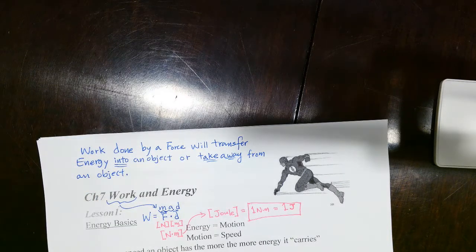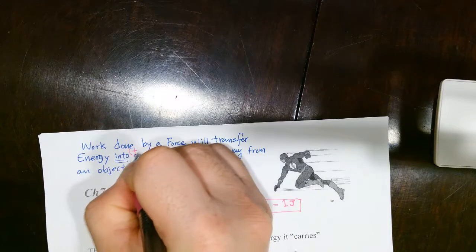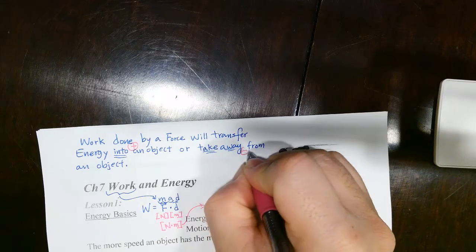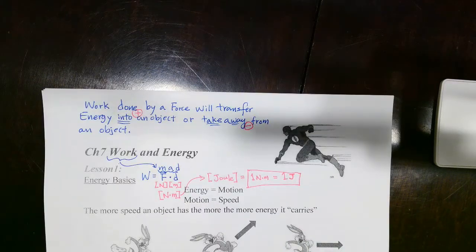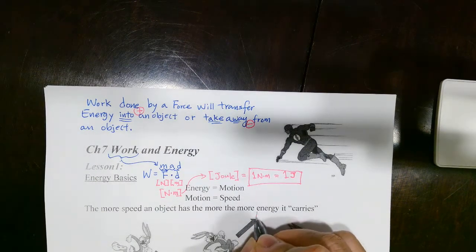Okay? When you are putting energy into an object, you'll get positive energy. When you take away energy from an object, it is a negative energy. Okay? So when we talk about motion and energy, we're really talking about only one form of energy, which is called kinetic energy. And I'm going to introduce you to that word now, might as well.